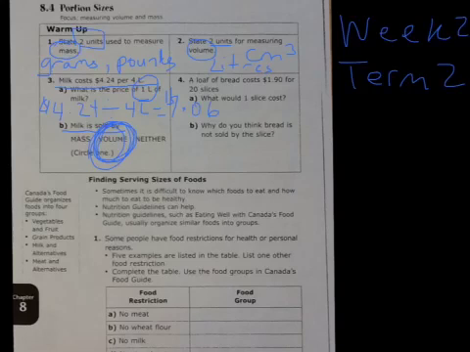It is a volume. And question 4 wants you to look at a loaf of bread costing $1.90 for 20 slices. They want to know what 1 slice costs. So we're going to do the same thing as we did in 3A.